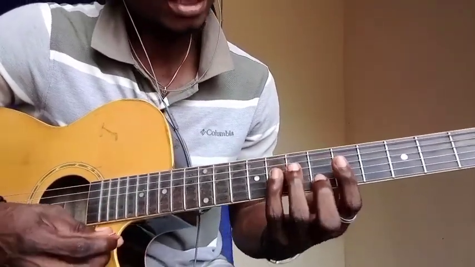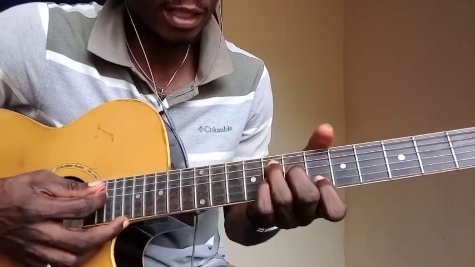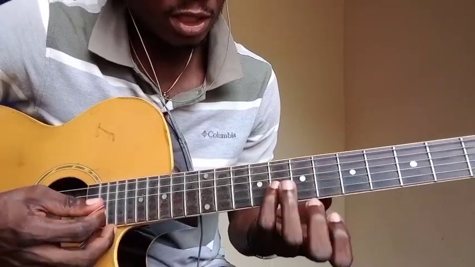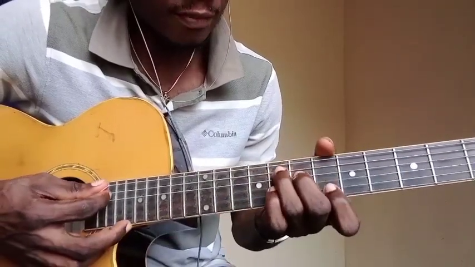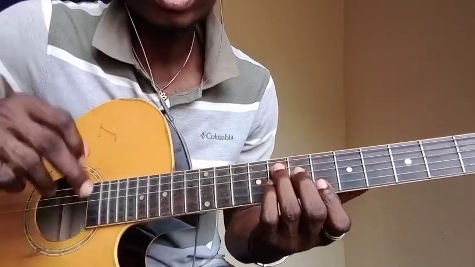So guys, this is the key of F, do, and this is the F7. When you add your do, that makes it the 7th chord. Why is it called F7?